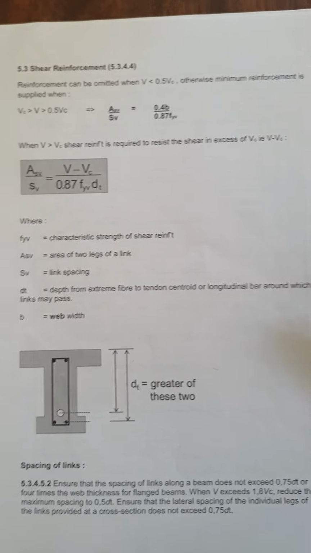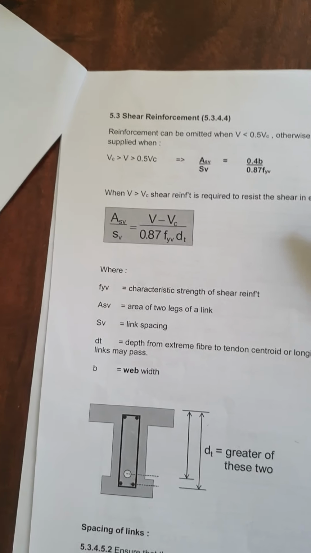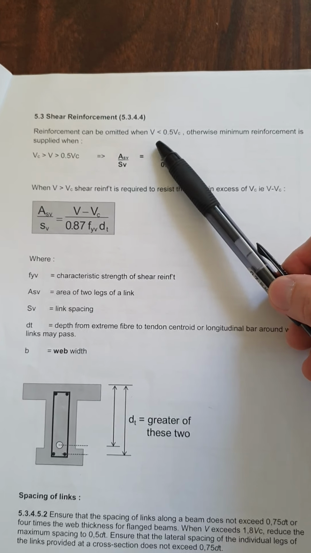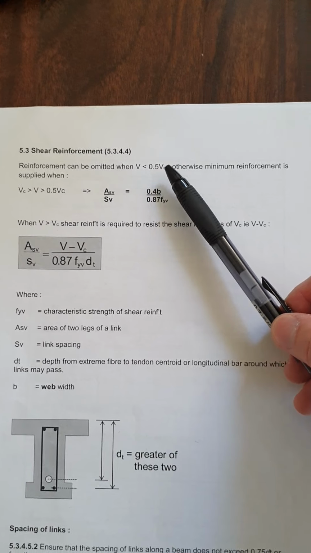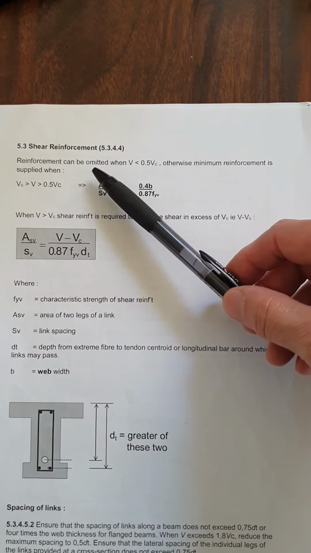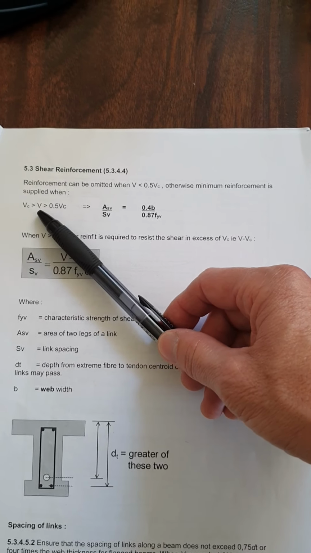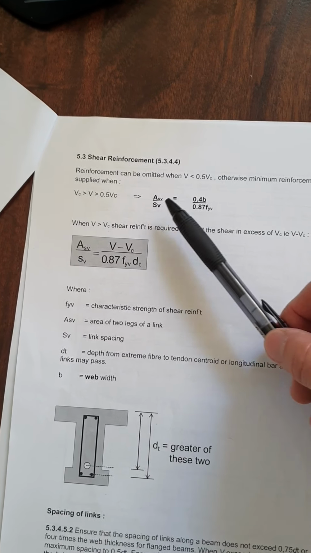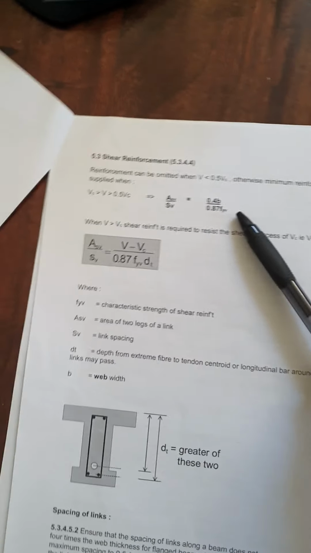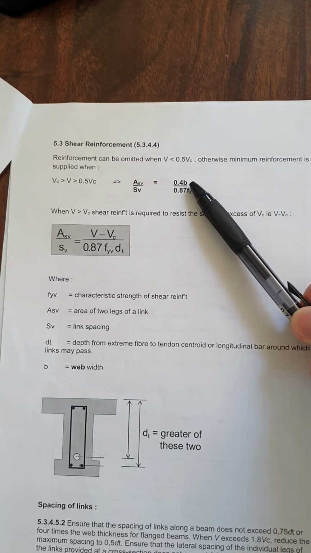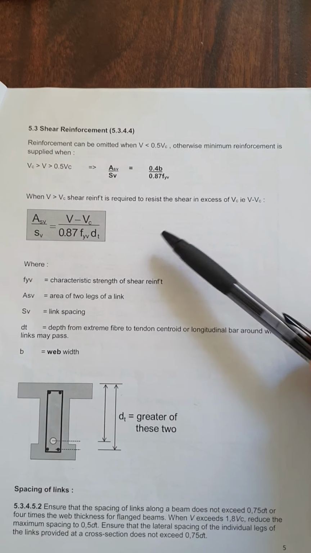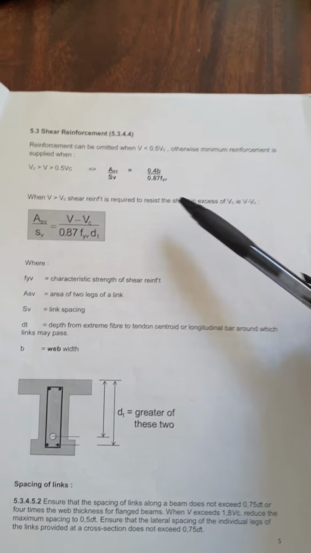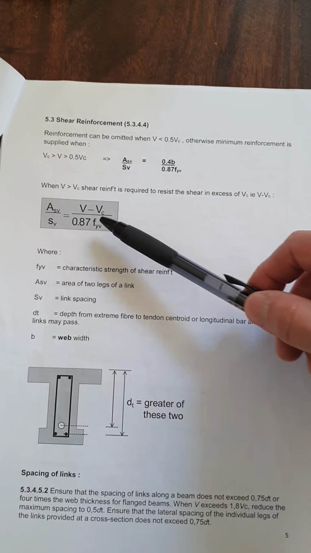Right, we need to have a look at different conditions under which we do apply reinforcement. Reinforcement can be omitted when our V is less than 0.5 VC. Otherwise, minimum reinforcement is supplied when VC is greater than V, and that is greater than 0.5 VC. There's our minimum reinforcing that we need to supply. Remember, B is not the flange width, it's the width of the web. When V is greater than VC, then shear reinforcement is required. Please also check that this doesn't become less than the minimum.